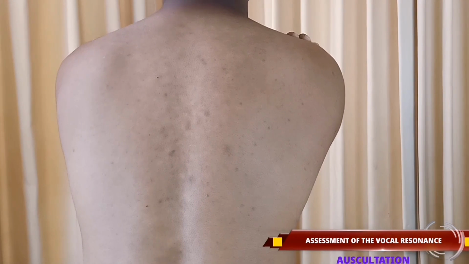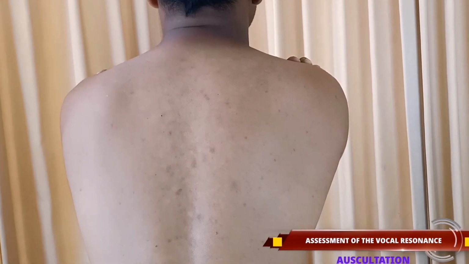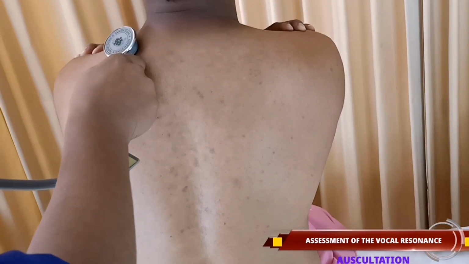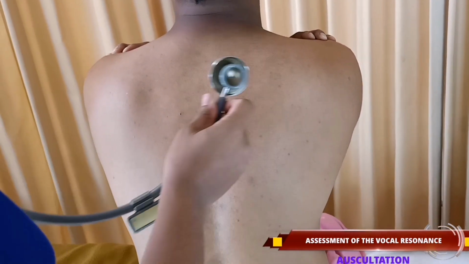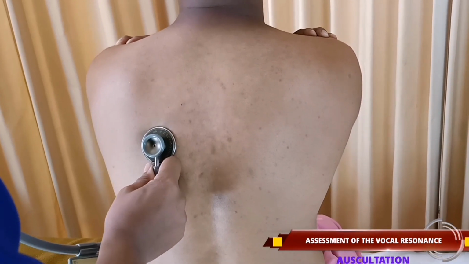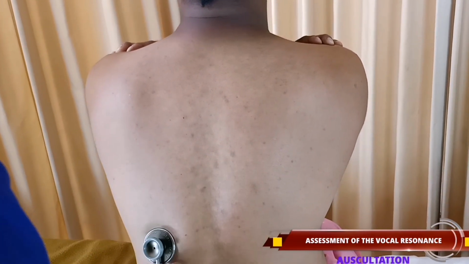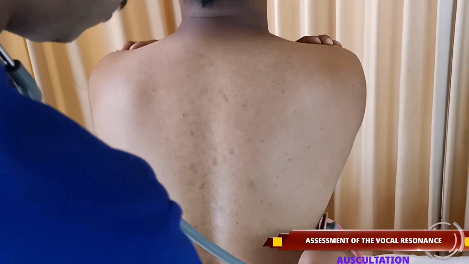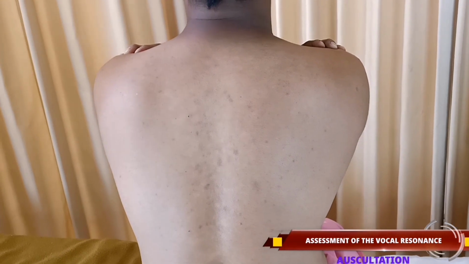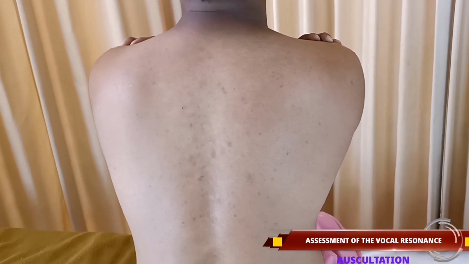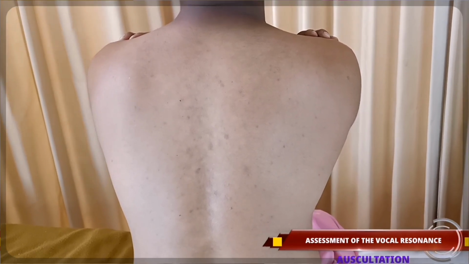Assess for vocal resonance in the posterior chest wall by commanding the patient to say 99. Mr. Ajay, can you say 99 for me? Yes sir, 99, 99, 99. Increased vocal resonance is due to consolidation, lobar collapse and tumor. Decreased vocal resonance is due to pleural effusion.